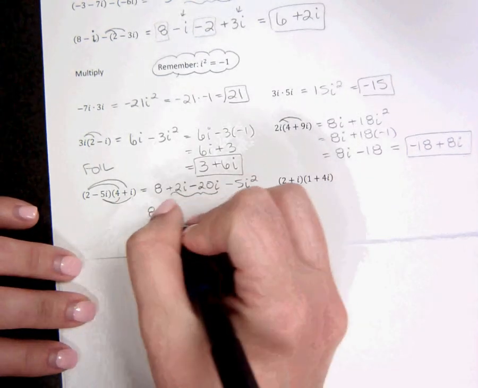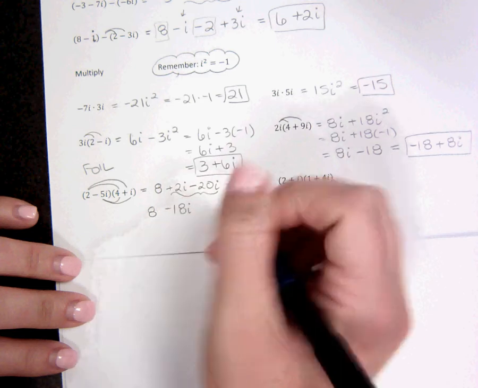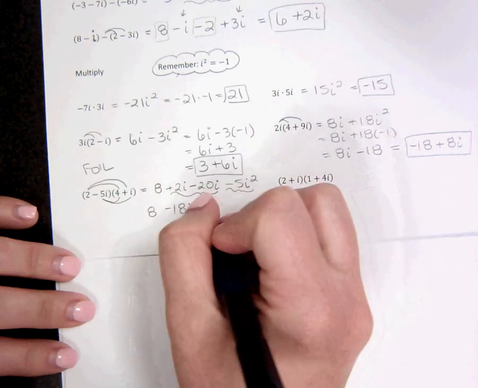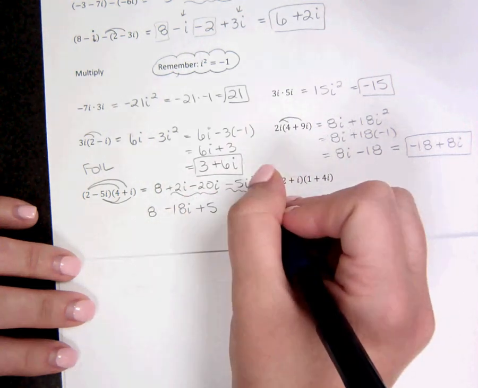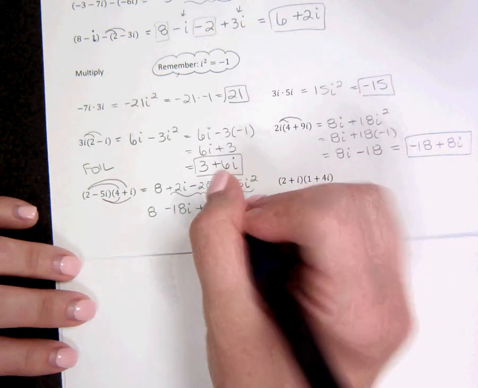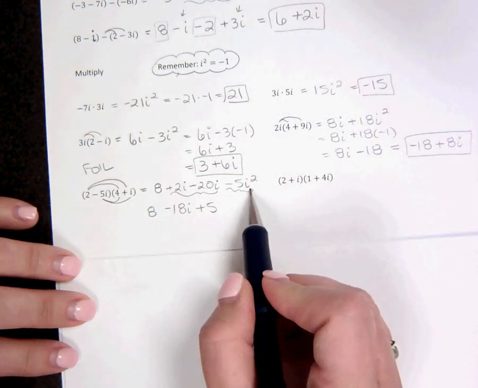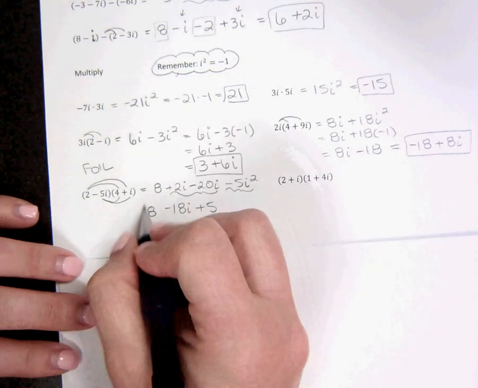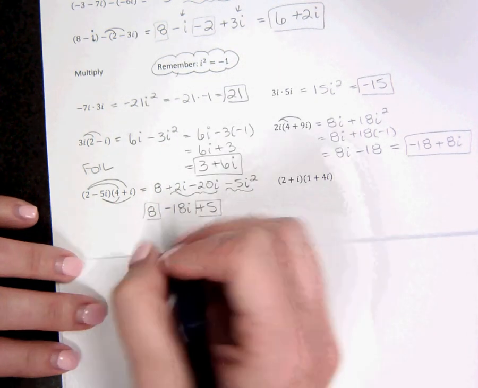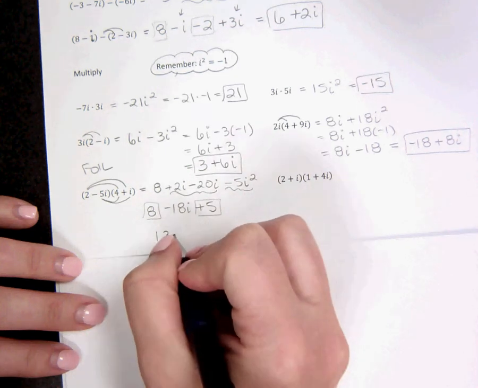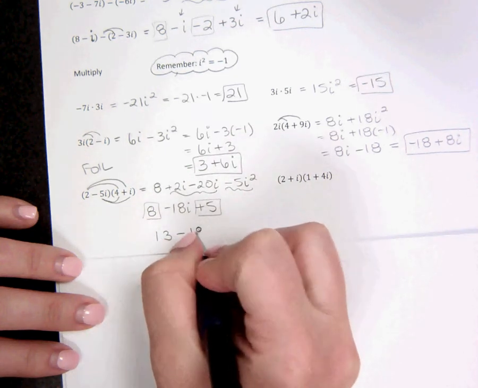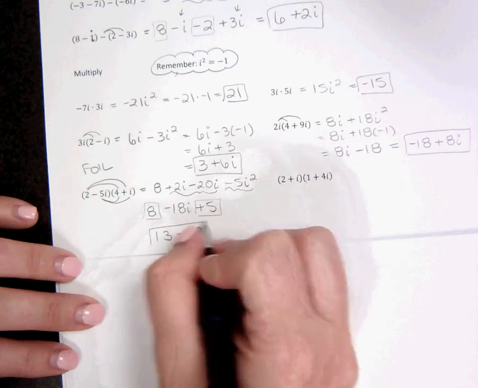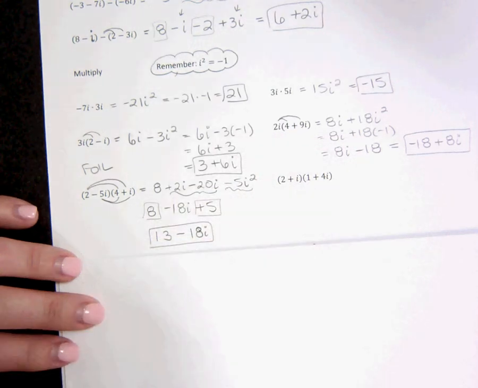So that's 8 minus 18i. This is going to become plus 5 because the i squared becomes negative 1, which changes that subtraction to addition. And then I can put the 8 with the 5 for a final answer of 13 minus 18i. Real number and then imaginary.